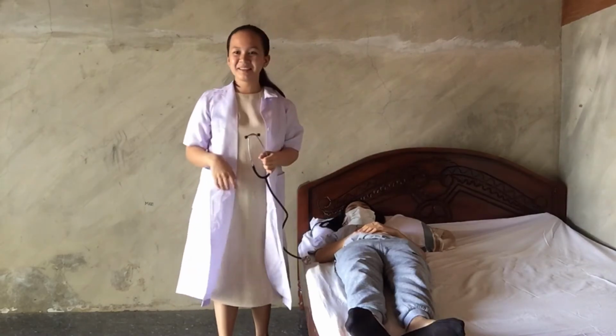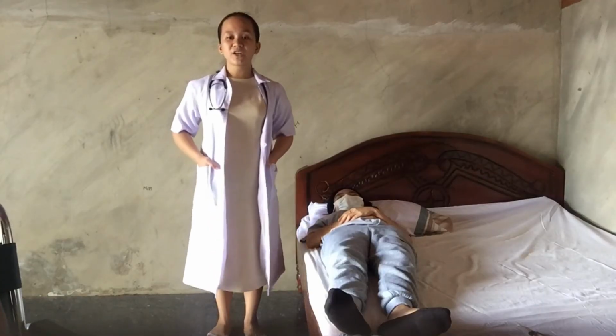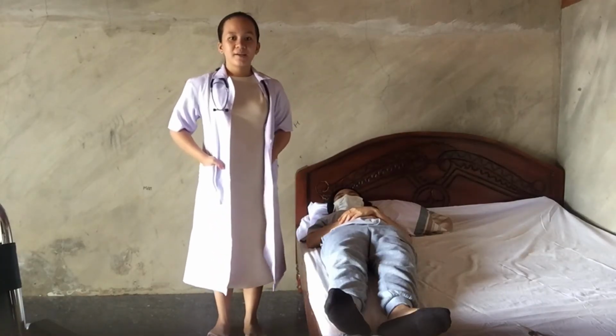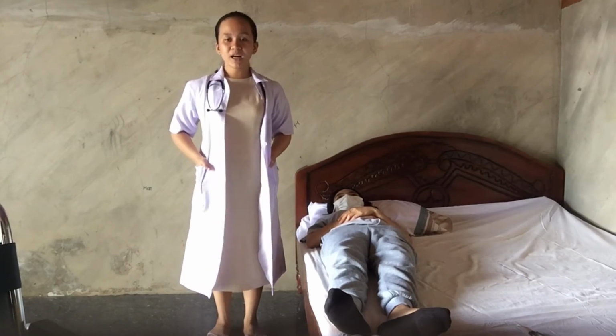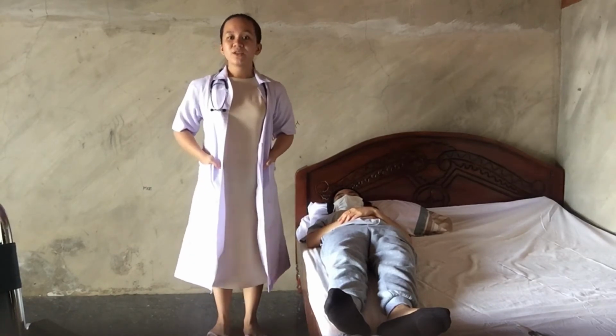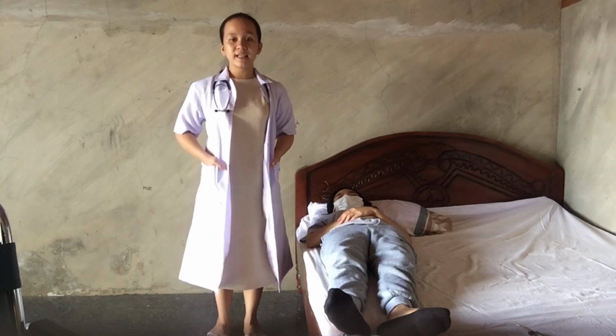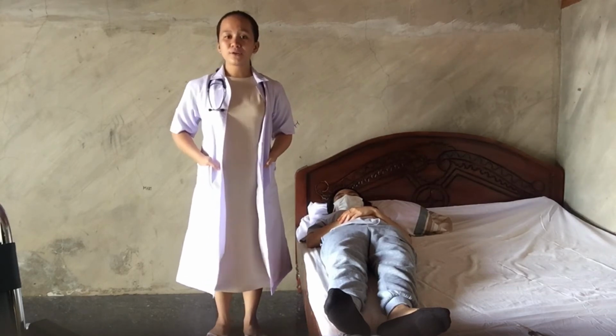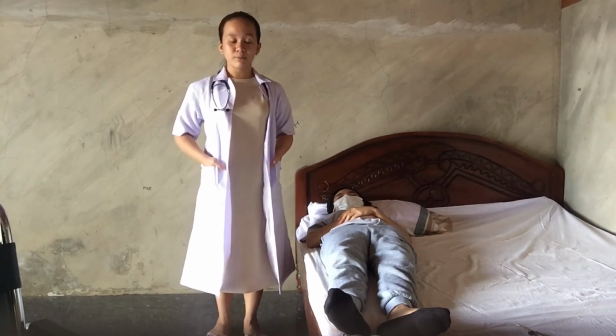Assessment: carotid arteries. Palpate the carotid artery one at a time using gentle motions. Rationale: this ensures adequate flow through the other artery to the brain.